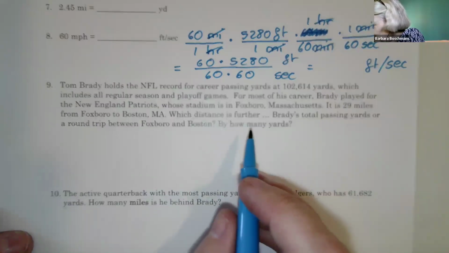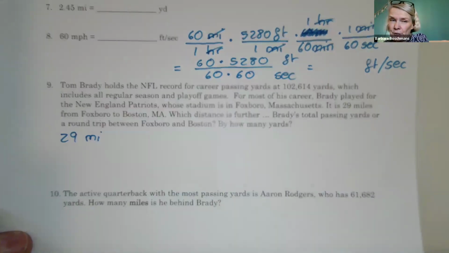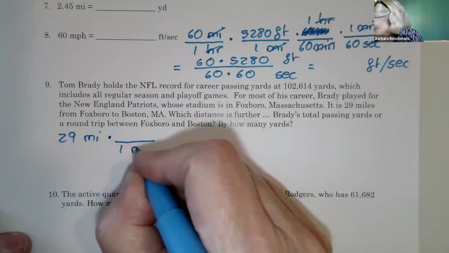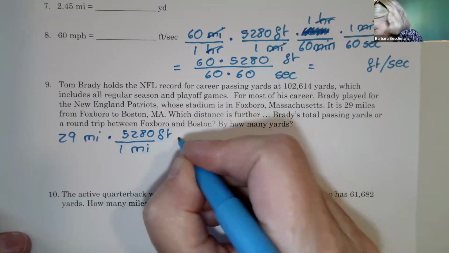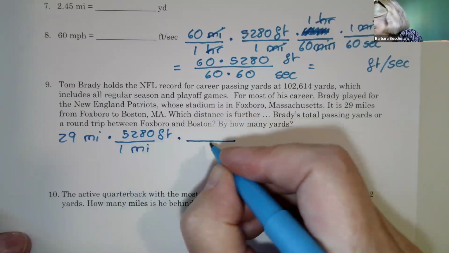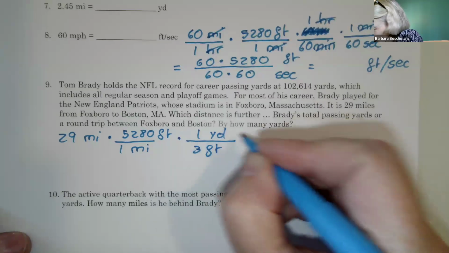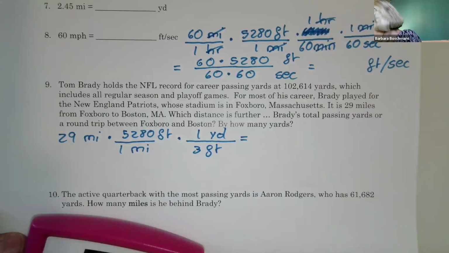So what I need to do is get the 29 miles into yards so I can compare. 1 mile is my 5,280 feet. I don't want feet, I want yards. And 3 feet is 1 yard. Do this on the calculator.